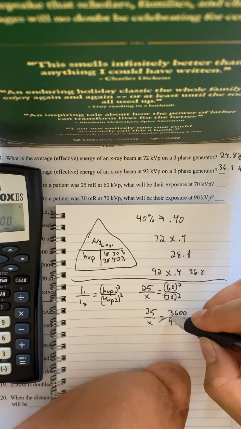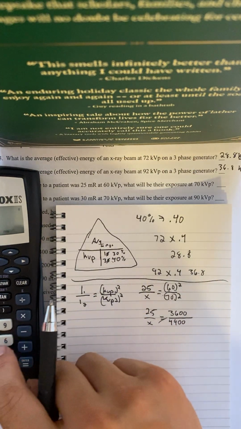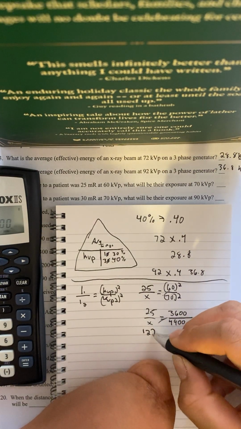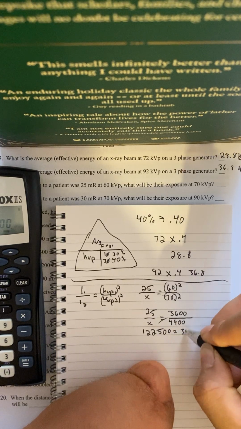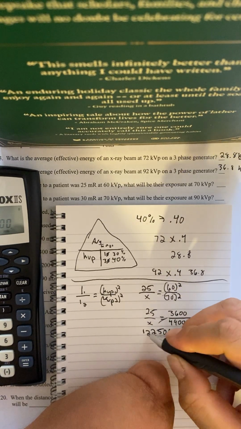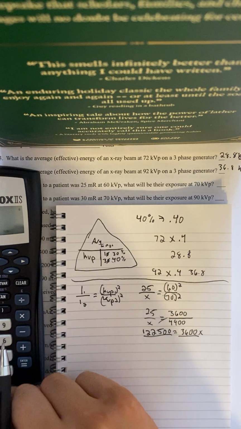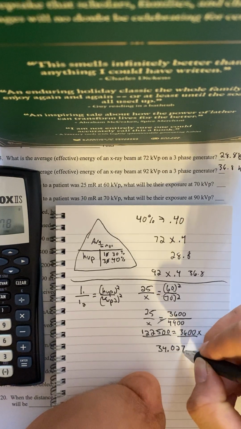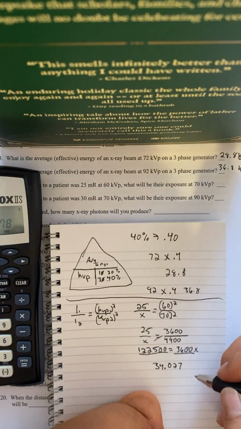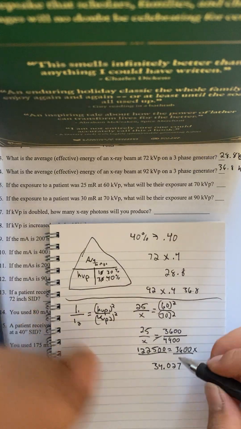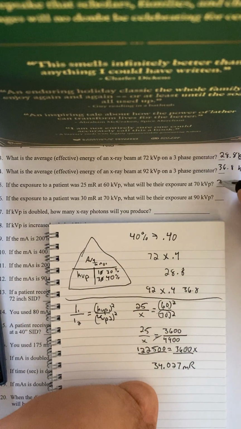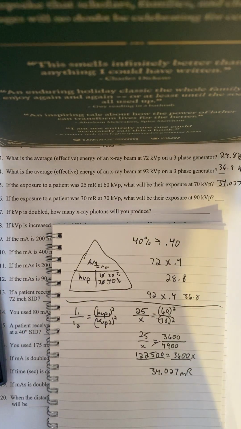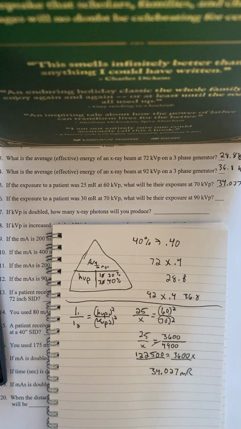And again, just cross multiply. So 25 times 49 00 would give us 122,500 equals 3600x, and then just divide, which gives us 34.027. And again, make sure you have your units. So 34.027 milliroentgens. Now you can round up if you want to. You'll probably take rounded up or not rounded up. Don't matter.